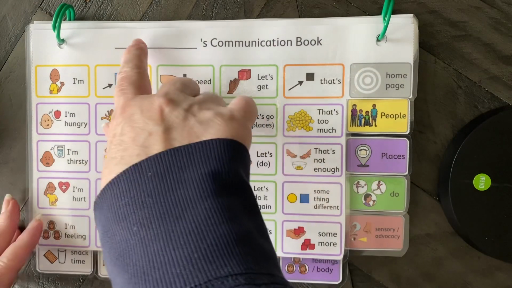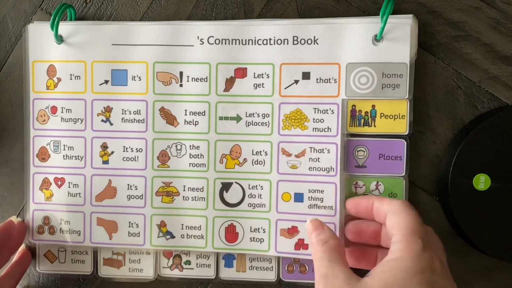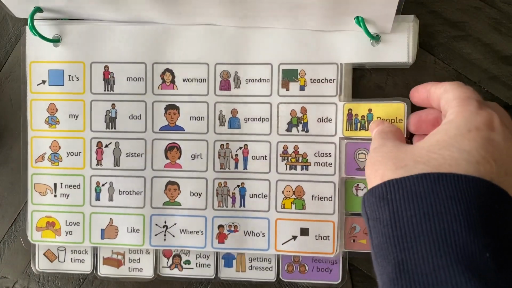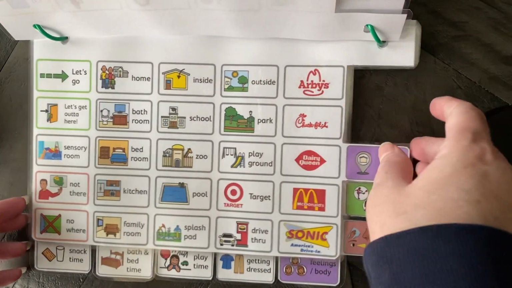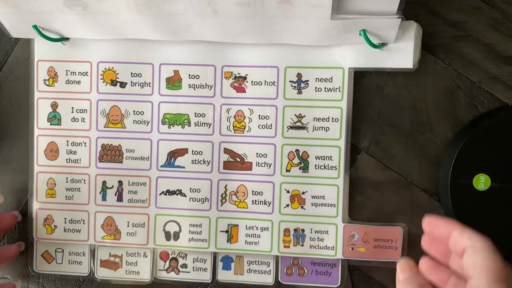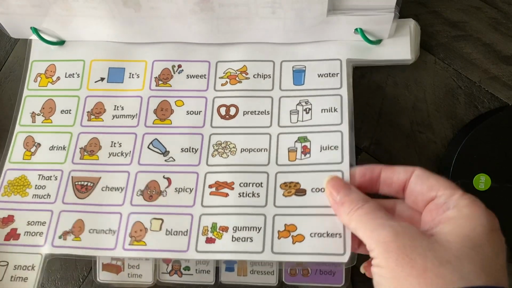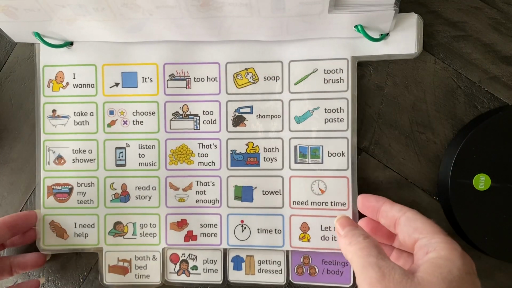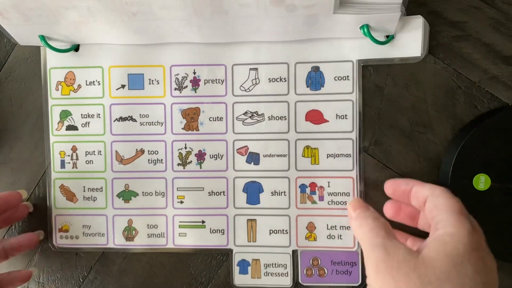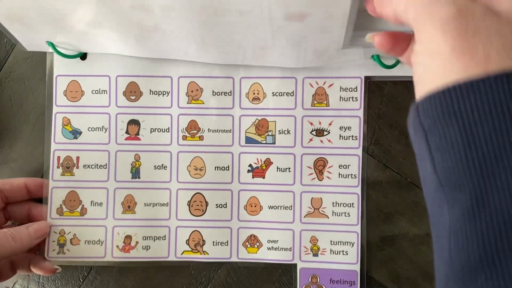You have where you can add the person's name and just some general things on a home page, and then they're tabbed. So we have people, places, do, sensory and advocacy, snack time, bath and bedtime, playtime, getting dressed, and feelings and body.